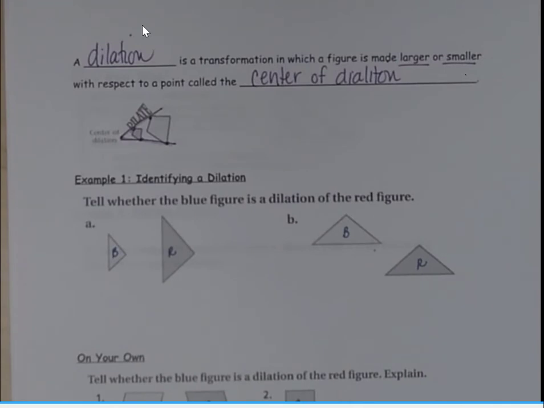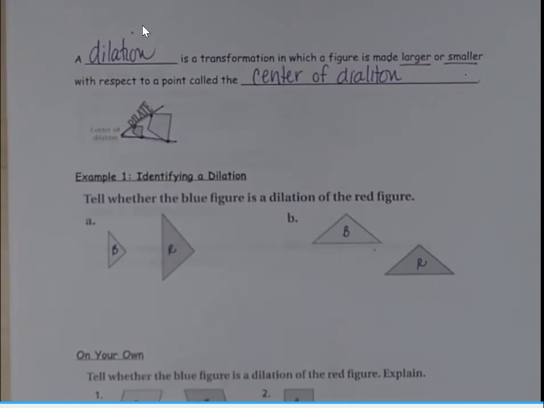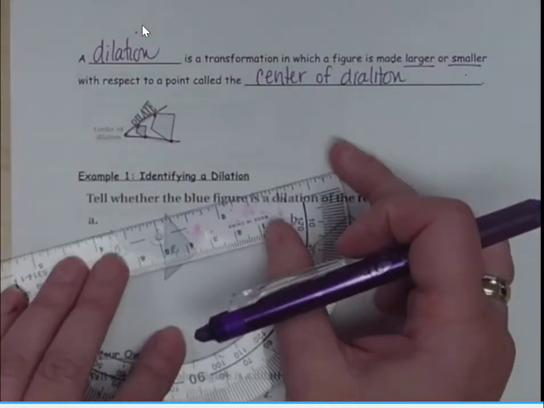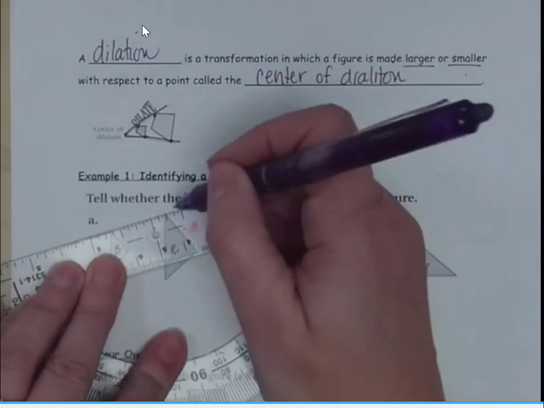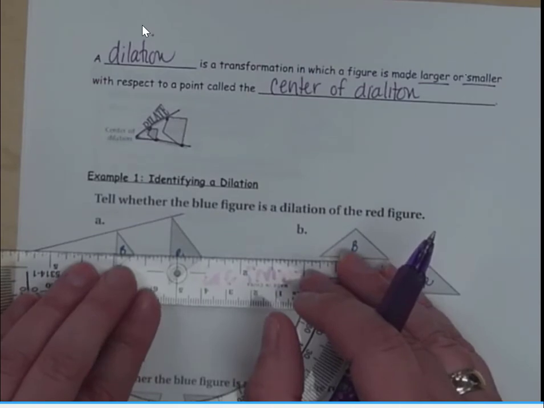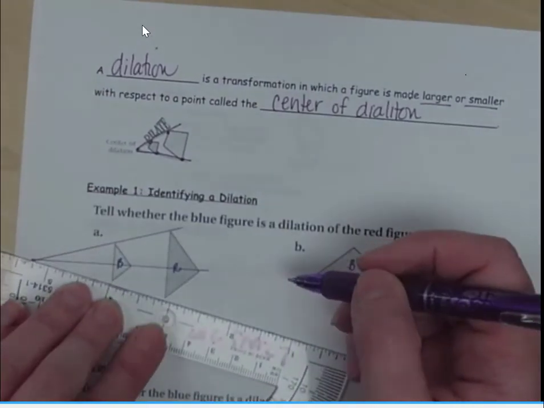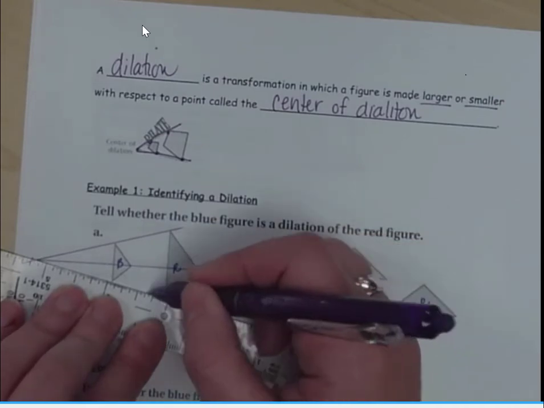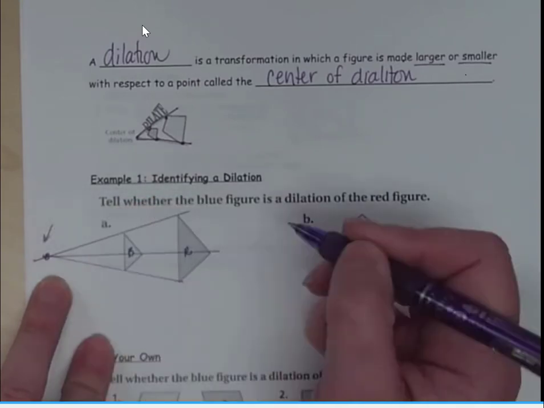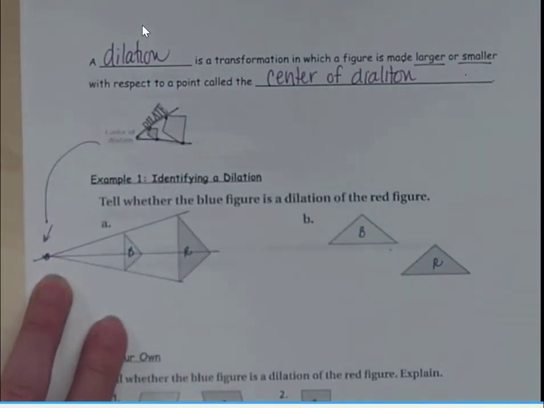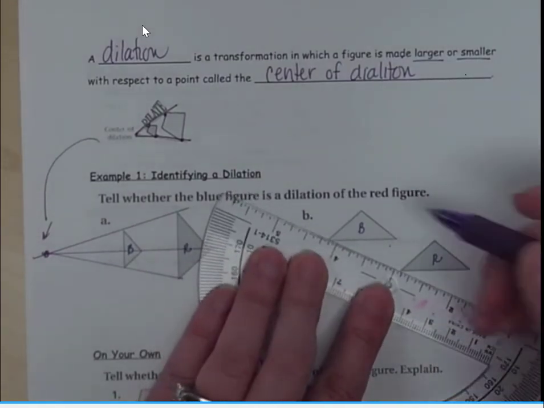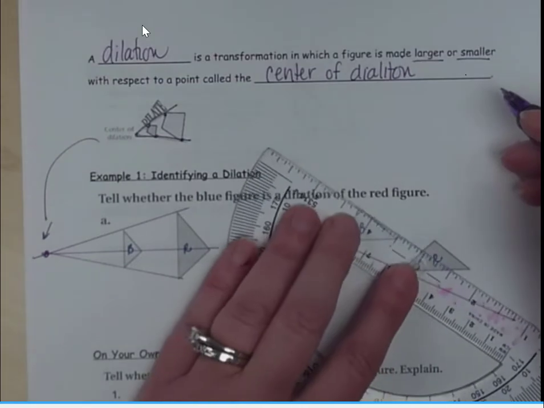So how can we tell if it's a dilation? Well, what we're going to do is get out our ruler and see if we can find a center of dilation. So I'm going to connect each one of these points and see if they come together in the same spot. So if I look, yep, this right here, this is what I would call the center of the dilation.